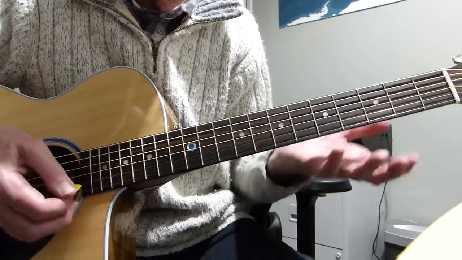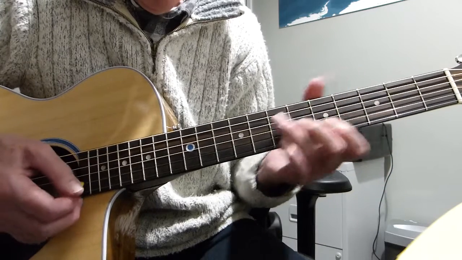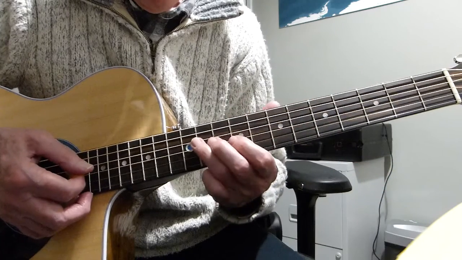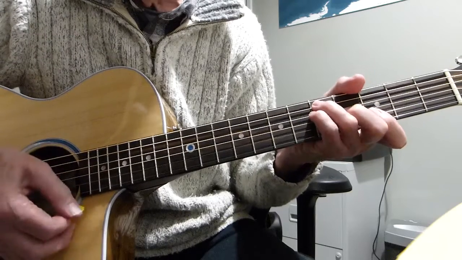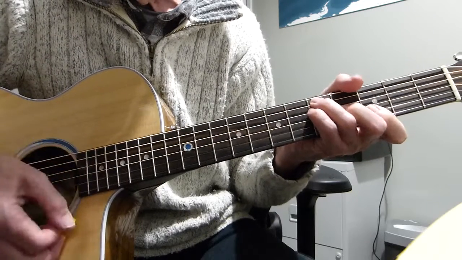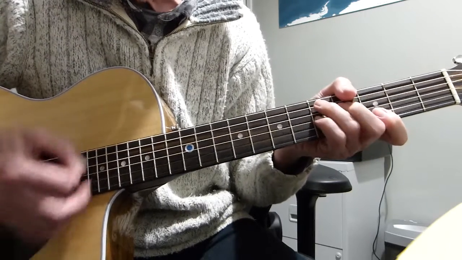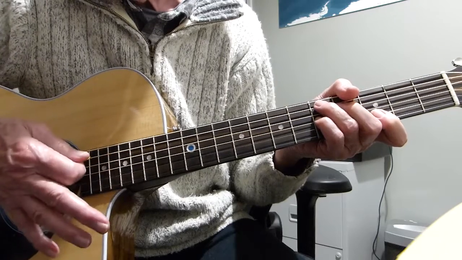Once that gets going, the rhythm kicks in, and it's the same as a verse as far as the rhythm's concerned.